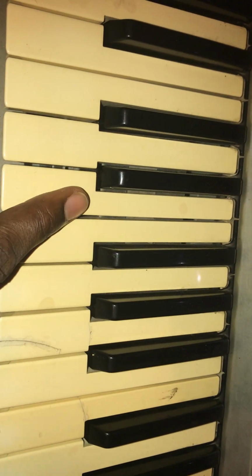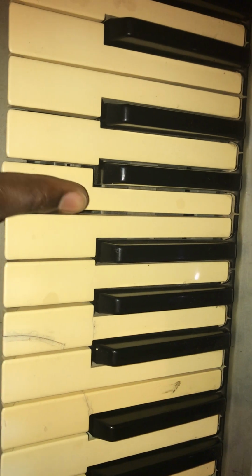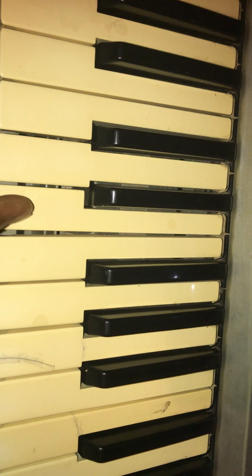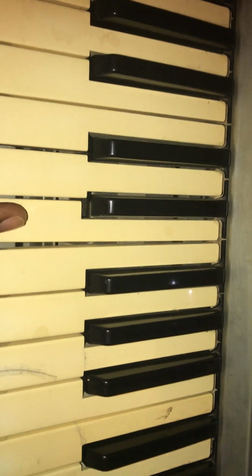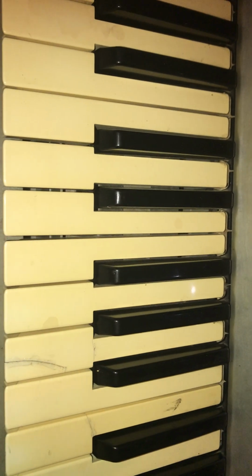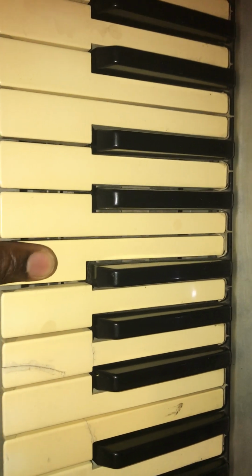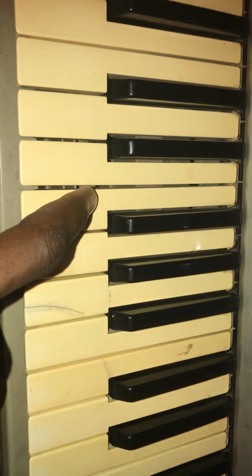So let's come back again. Then the third note, which is after the 2 black keys, is called key E. Then after the key E, we'll have key F. So you can still find them like I did initially.